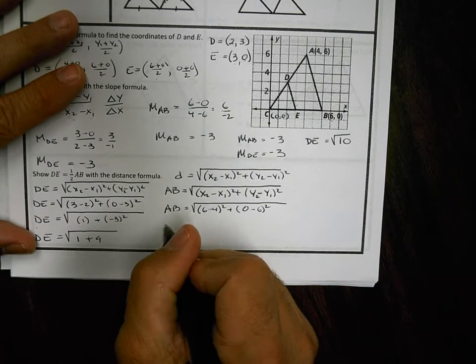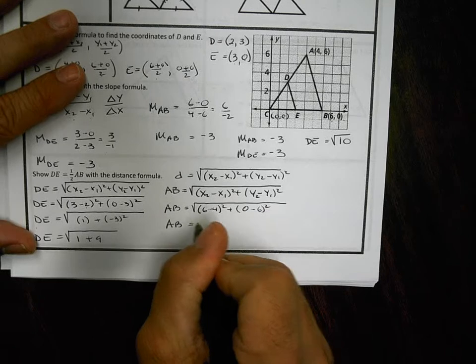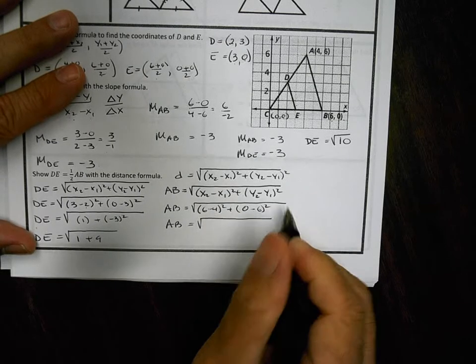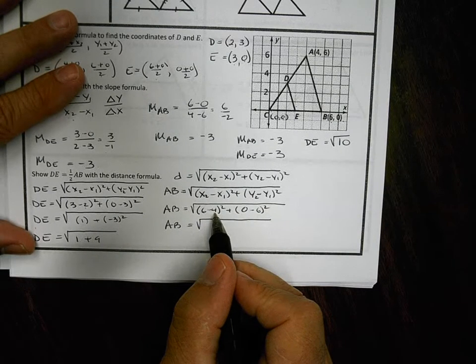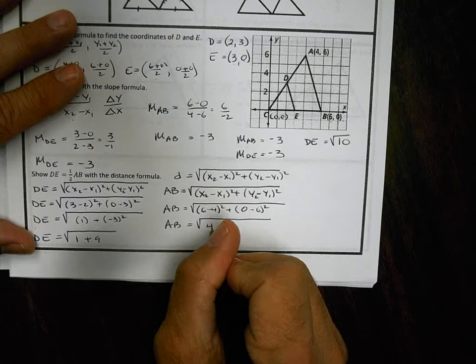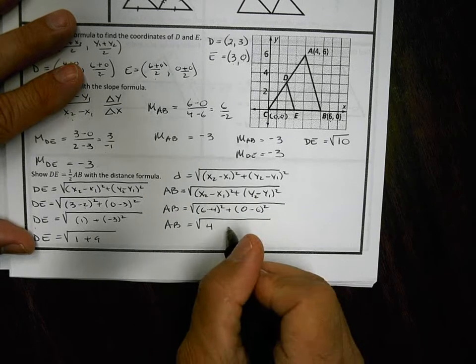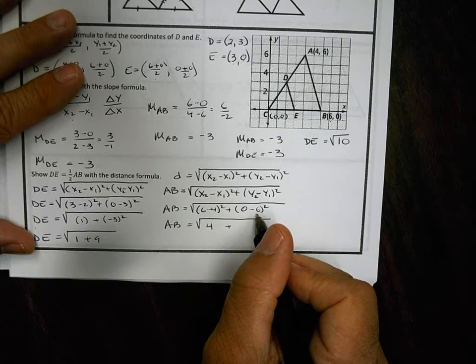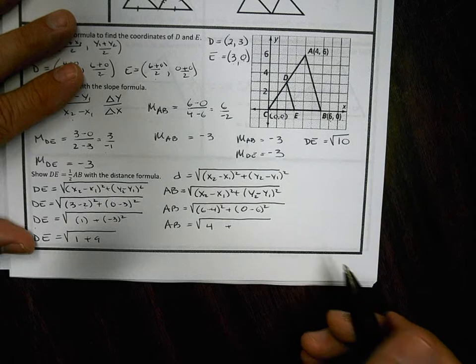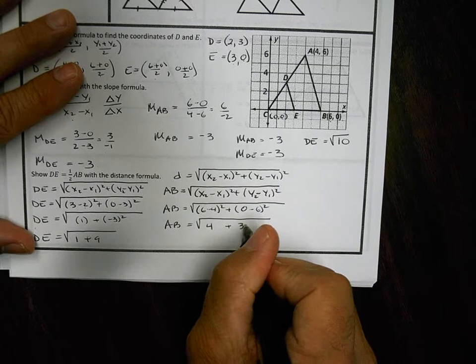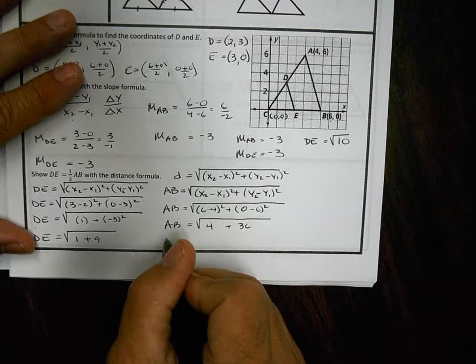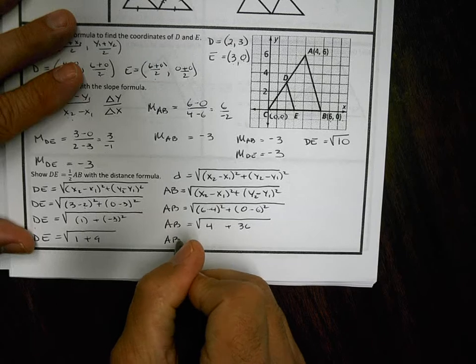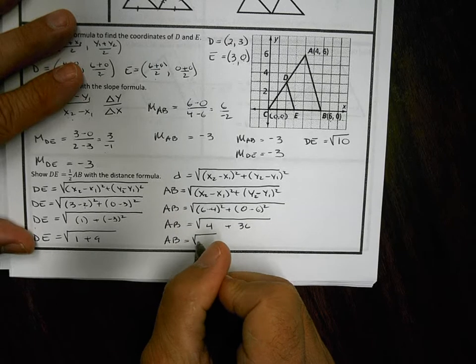All right, so AB equals the square root of 6 minus 4 is 2, and 2 squared is 4. 0 minus 6 is negative 6, and negative 6 squared is 36. So AB equals the square root of 40.